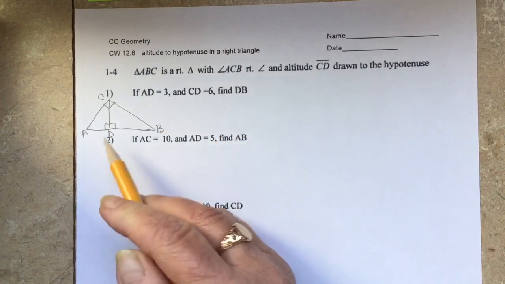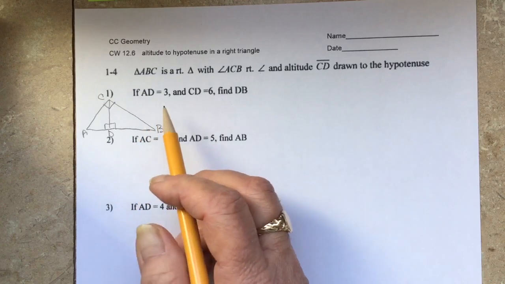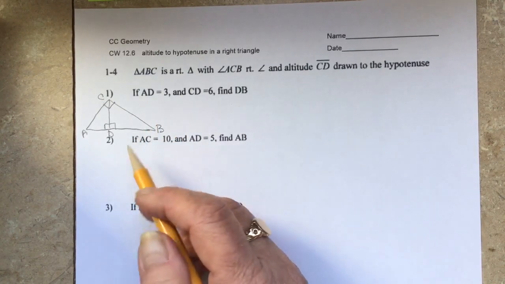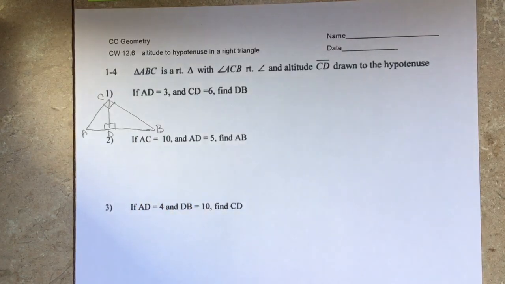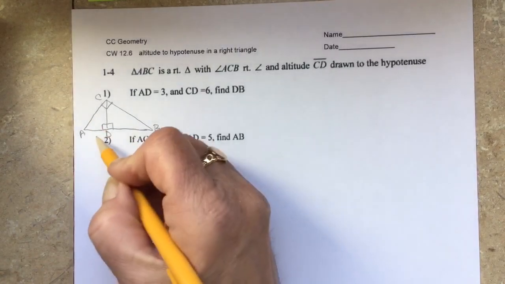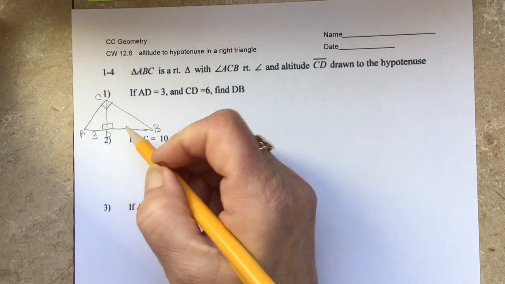All right, we're going to do the odds together, and then for homework, I would like you to do the evens. And again, you need to do all the missing pieces, okay? Okay, so AD equals 3, CD equals 6.